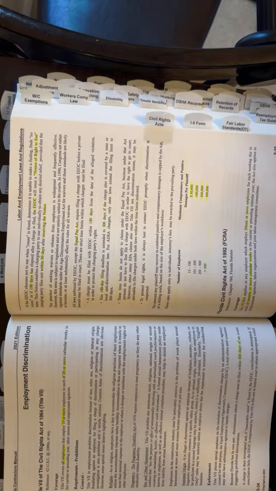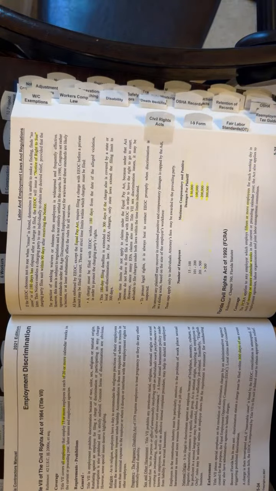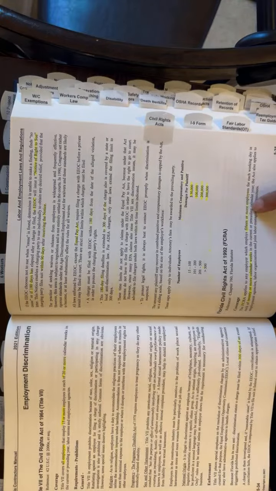So they'll try to trick you guys with some of these wordings on the question. So don't get nervous when you see stuff like that. Go ahead and highlight FCRA, 15 or more employees, 20 or more calendar weeks.